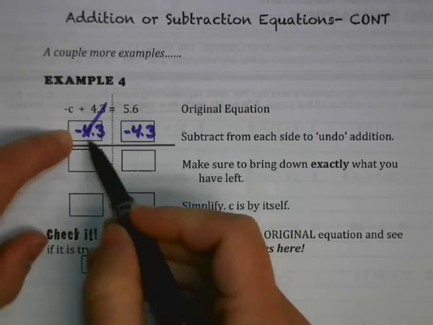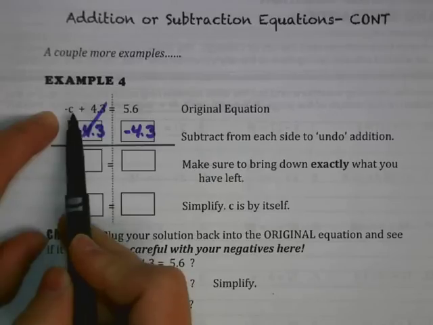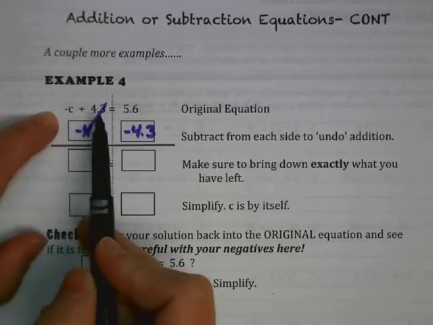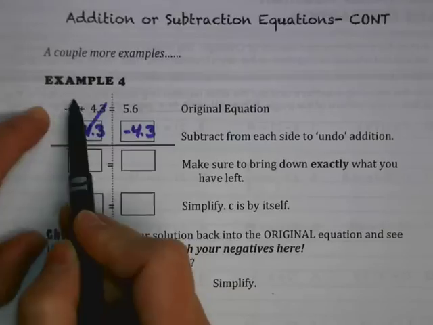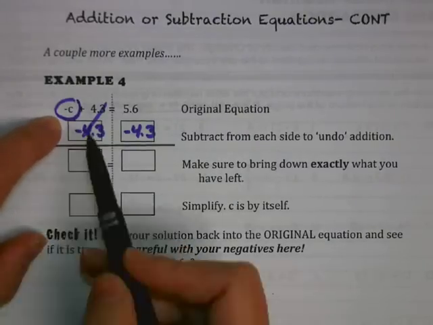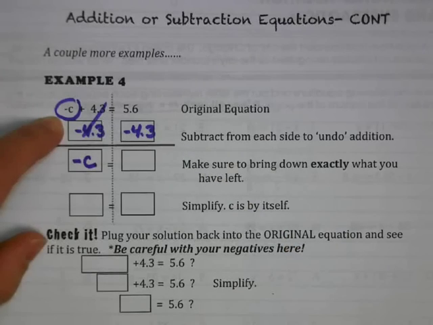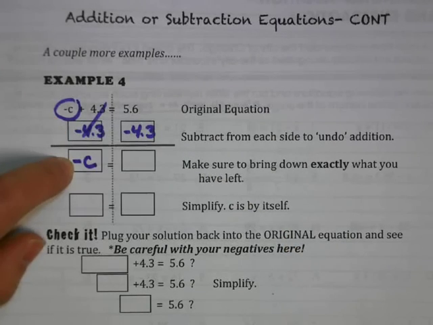Okay, now what was our goal in doing that? What were we trying to do over here? We were trying to get the variable by itself, right? This plus 4.3 was in the way. So we're going to bring down our variable. Now this is different from examples we've had in the past because what's the variable that's there? It's a negative c. We have to bring that whole thing down. So that negative is going to make this a little bit different.